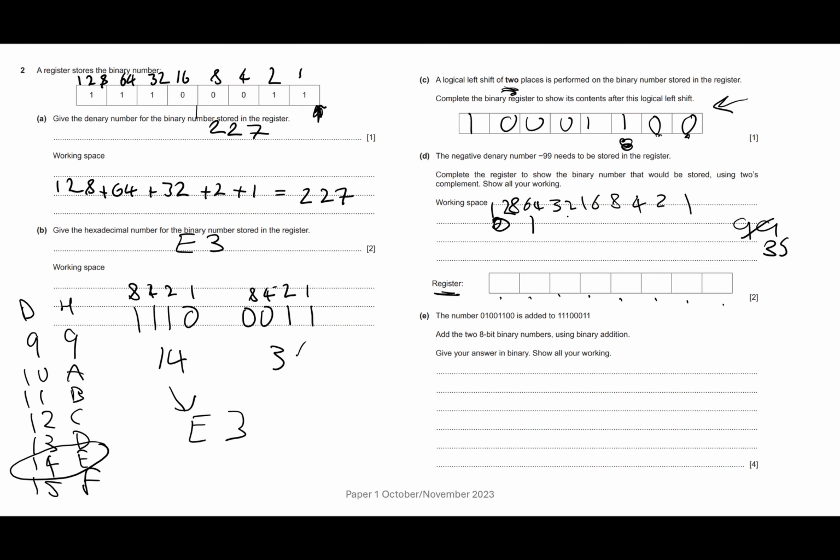So I can take 32 away from 35. That leaves me with 3. I can't take 16 away from 3. I can't take 8 away from 3. I can't take 4 away from 3. I can take 2 away from 3. Leaves me with 1. And I can take 1 away from 1. And we're all done. There's our number. Now, that's our binary number initially.